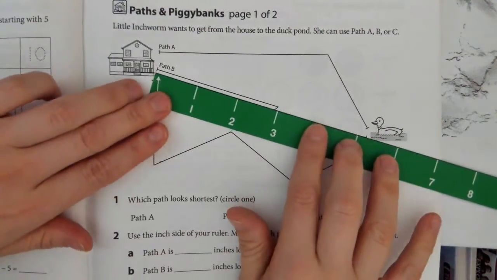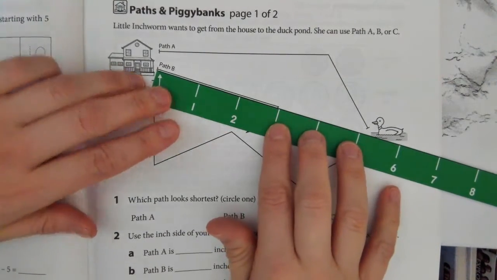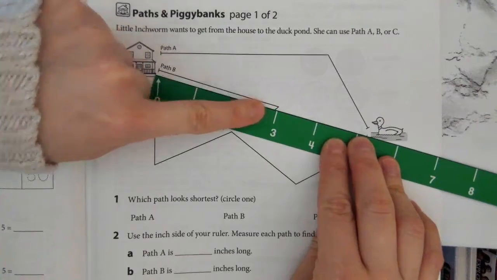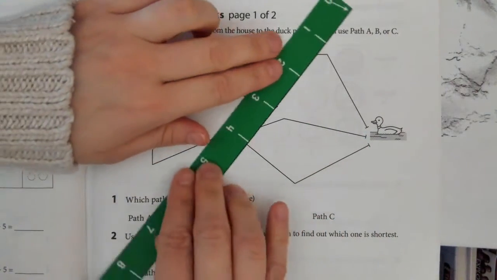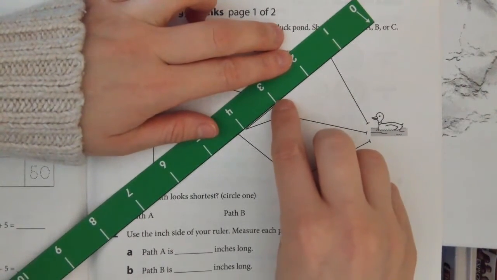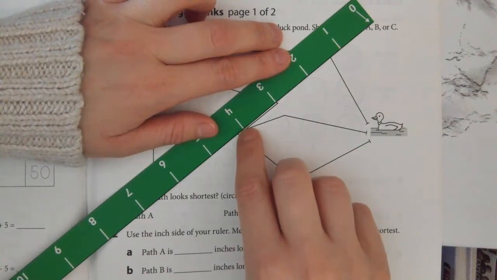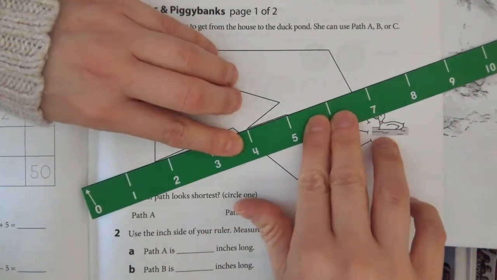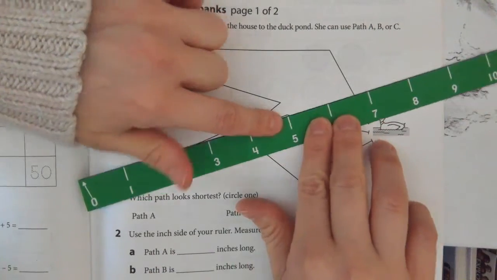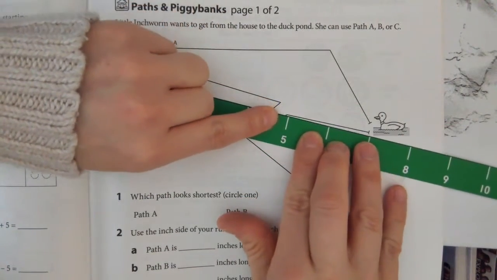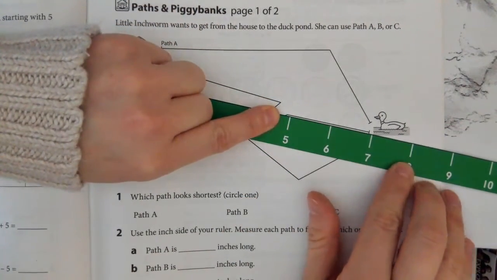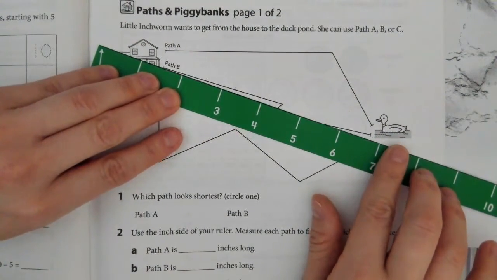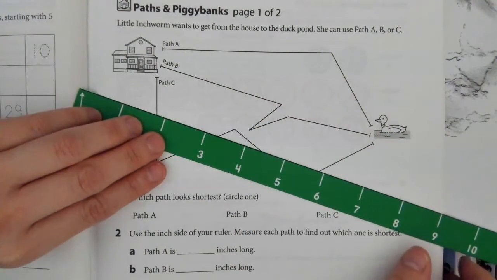Especially when you get to path B, you have to measure and turn. See how the 3 is right at the point? I know that I can turn and keep that 3 right there, and it looks like the other point goes right to the 4. And then I'll turn it back, and now my other point goes to the 5. Turn it again to see how long my whole path is. If I just measure straight across, well, I'm missing a whole part of my path.